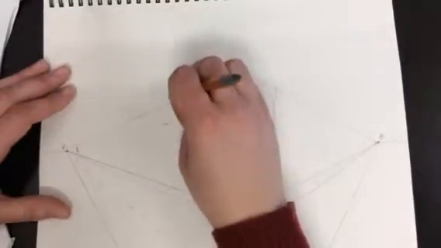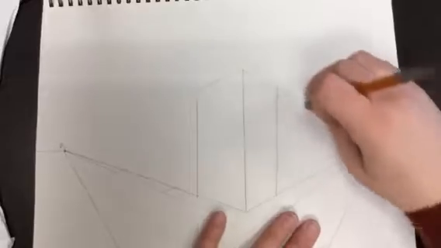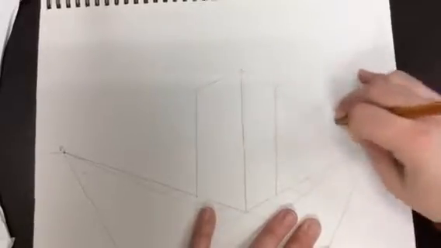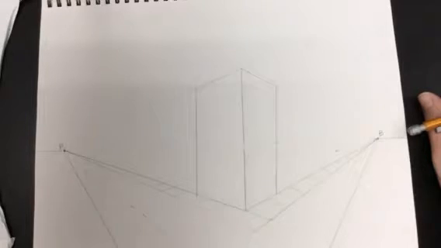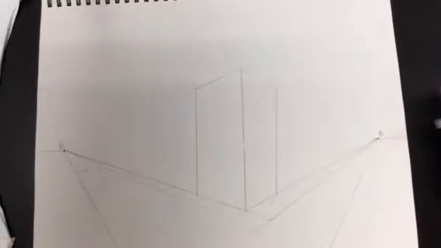I'm also going to erase these lines because I've got my building. So let's just do that. All right. So I've got one building down. All right. So let's go and put in maybe 2 more buildings so you can kind of get the idea of how this is going to work.